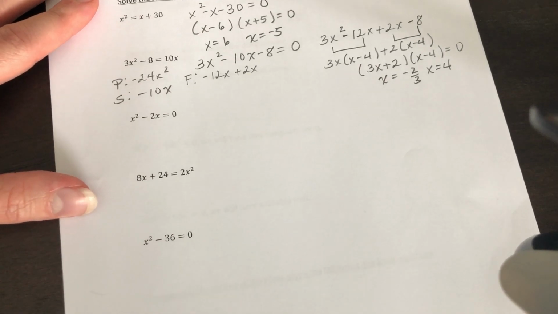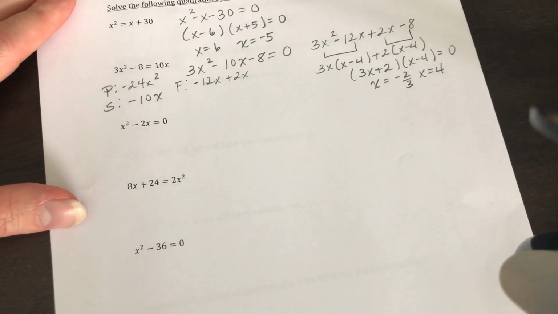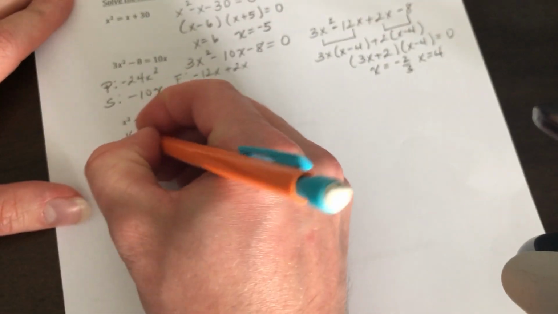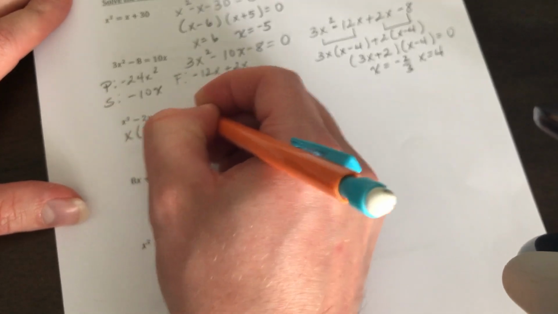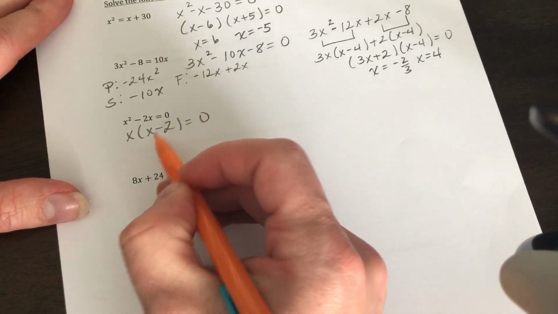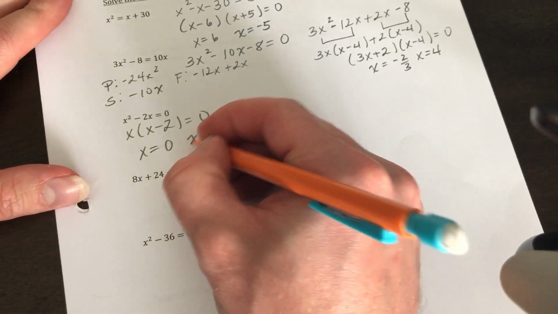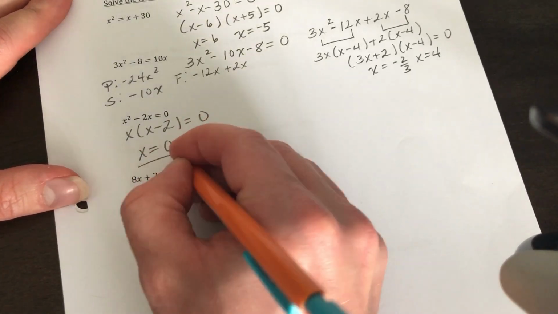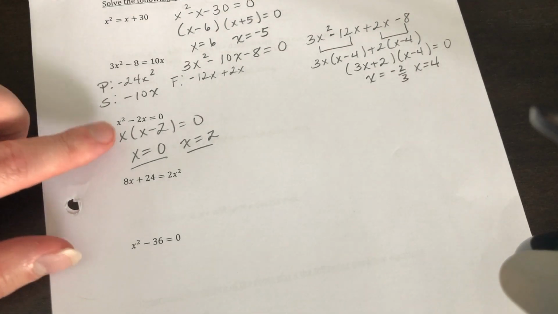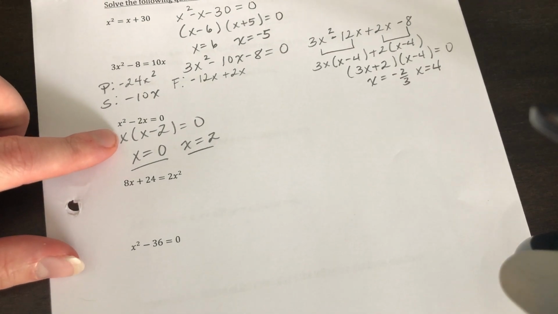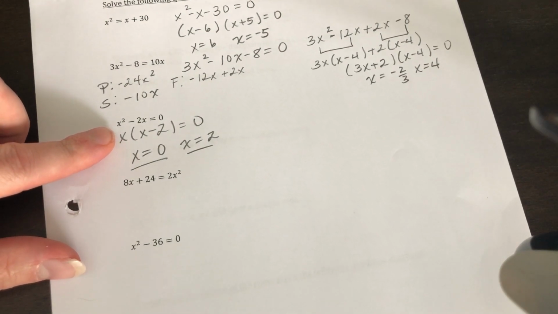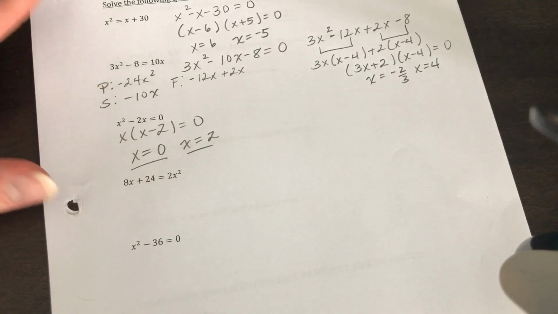Next one, let's factor out GCF. So they have an x in common. So we get x times x minus 2 is equal to 0. We set the x equal to 0 and the parentheses equal to 0. So x is equal to 0 and x is equal to 2. Some of you are going to forget about this x on the outside, so anytime you factor something out, like an x, you have to set it equal to 0. The only time it won't be equal to 0 is if, say, that was a 4, okay?